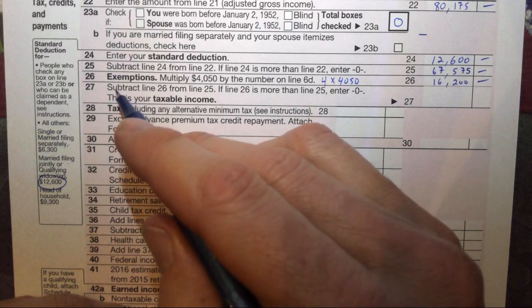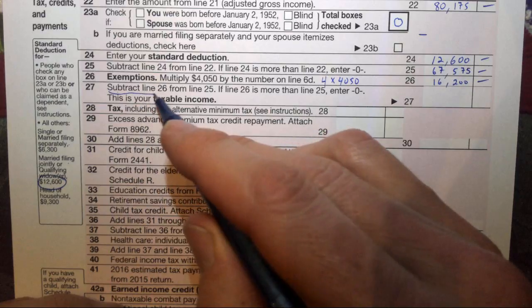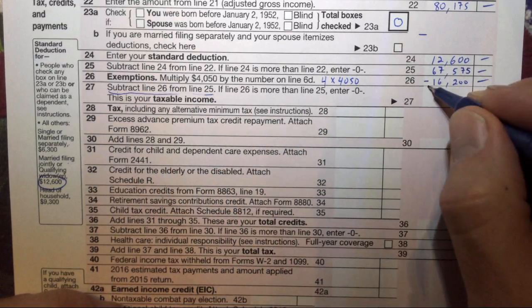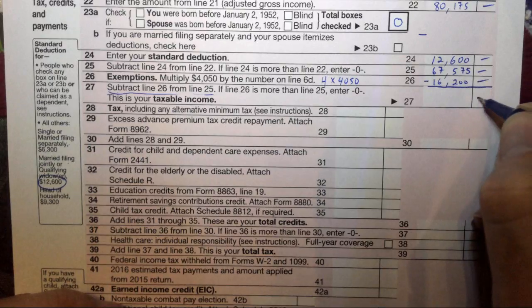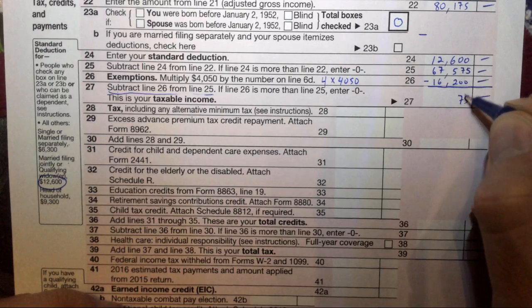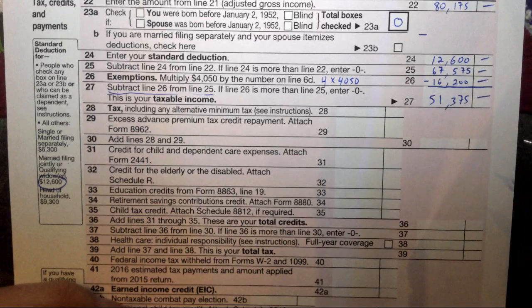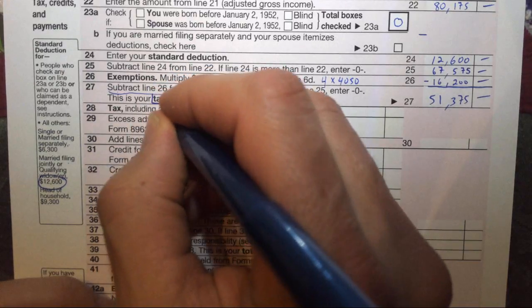Box 27 is another math line, subtract 26 from 25. So again, it's lined up perfectly for us. We can just do the math. So 5, 7, 3, 1, $51,375, and this is known as our taxable income.